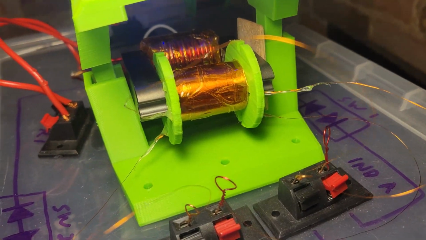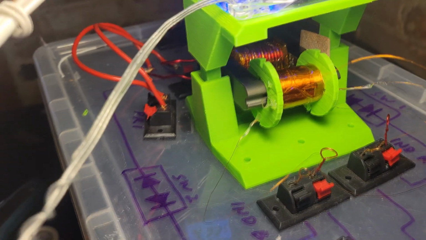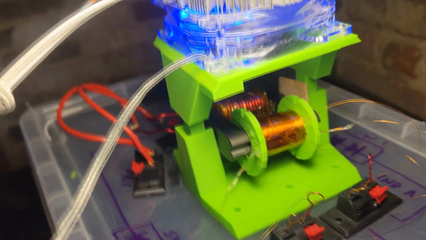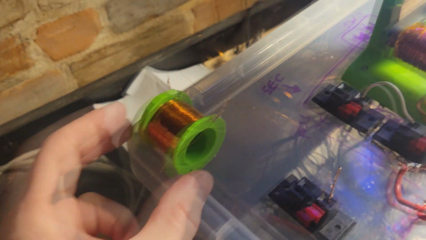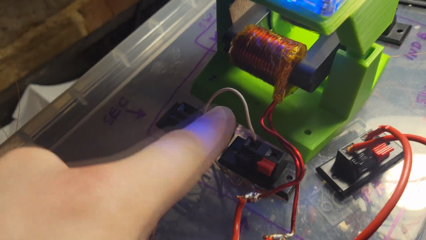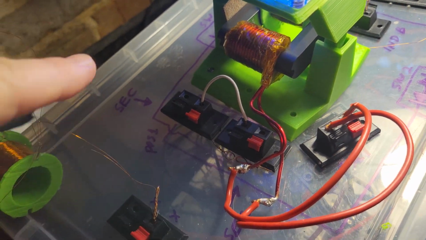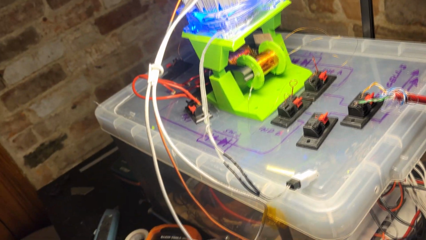Nonetheless, my same triple wound inductor, opposite wound, and where the secondary winding should connect here, I just have it bridged with a wire. So there is no secondary coil, it's just connecting the two inductors together.